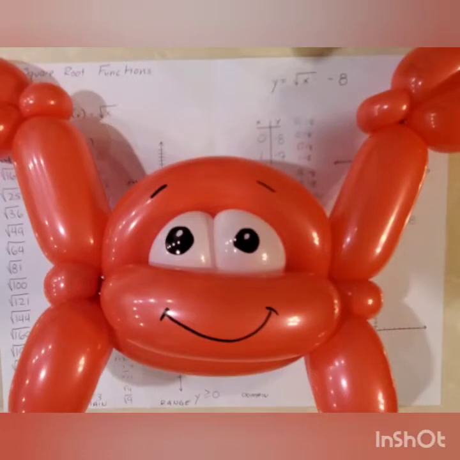I made a balloon crab. That's him. Even though he's smiling, he's quite crabby.